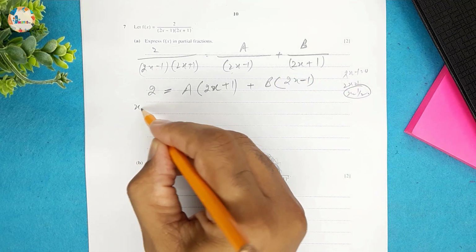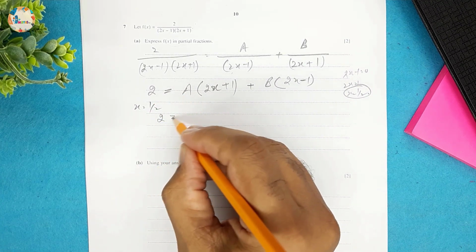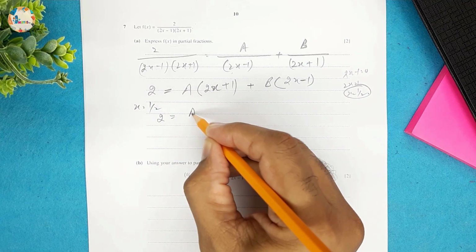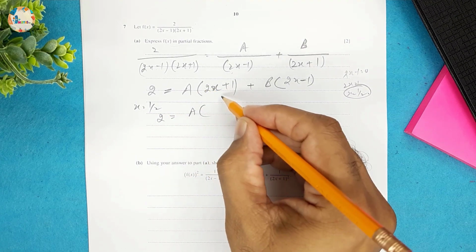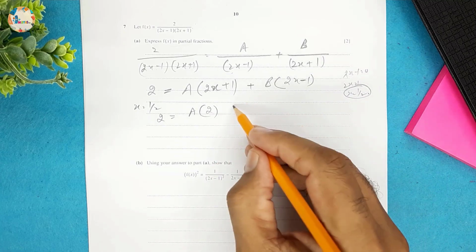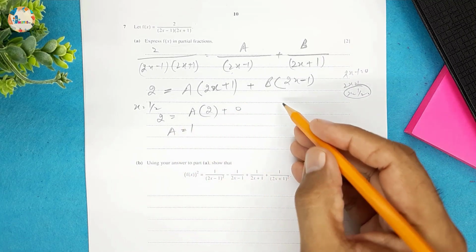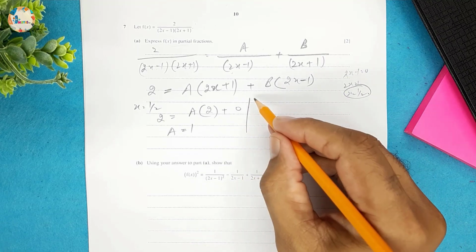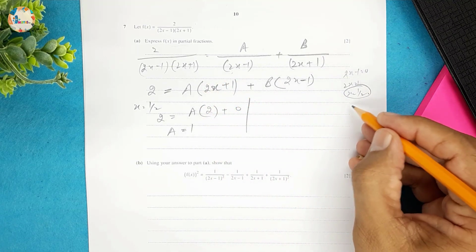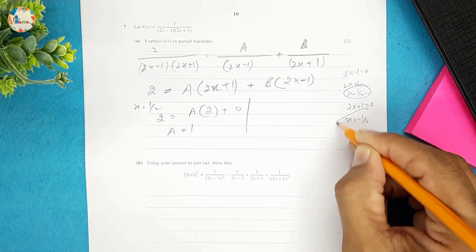So we replace x with 1 by 2. Our equation reduces to 2 is equal to a into 1 plus 1, which is 2, plus 0, so a will be equal to 1. And for the other term, we can replace 2x plus 1 equal to 0, so x will be equal to minus 1 by 2.